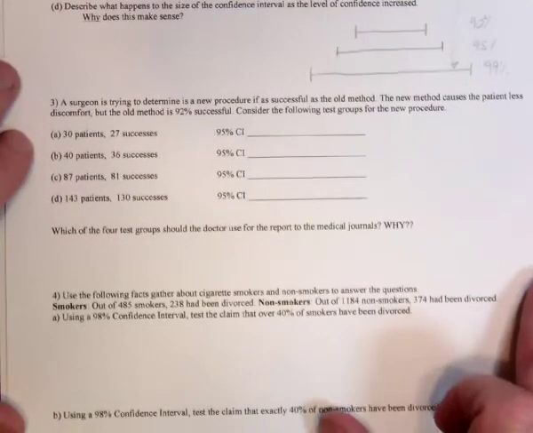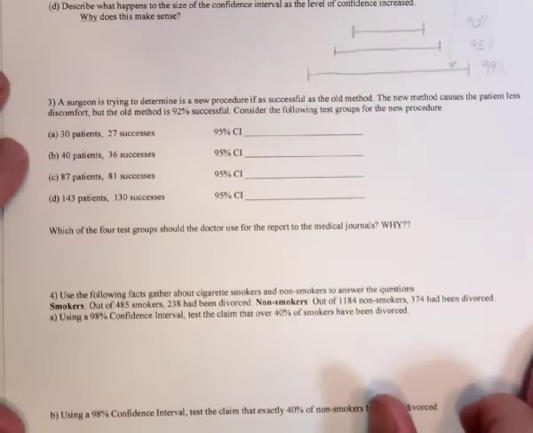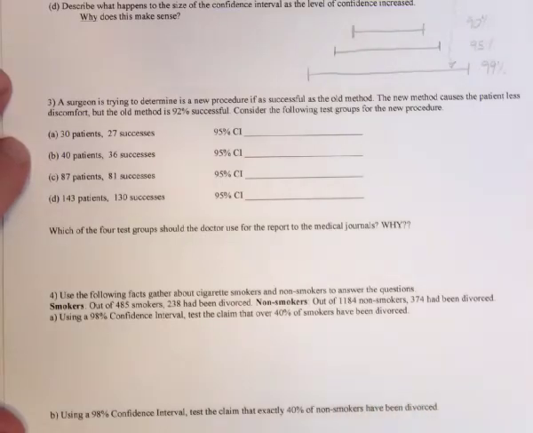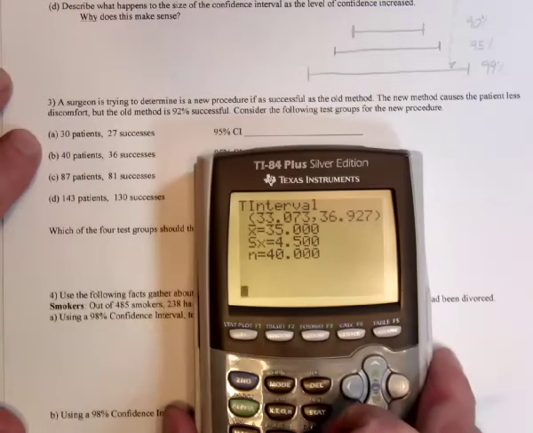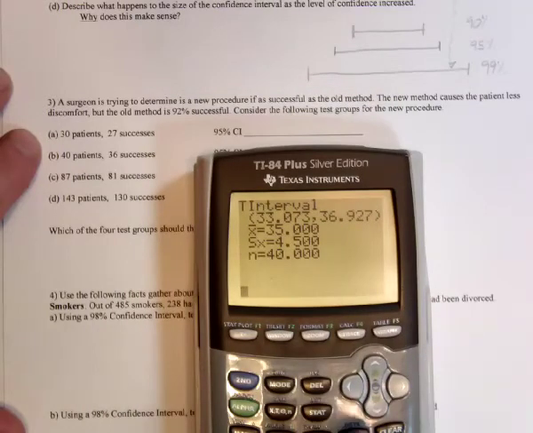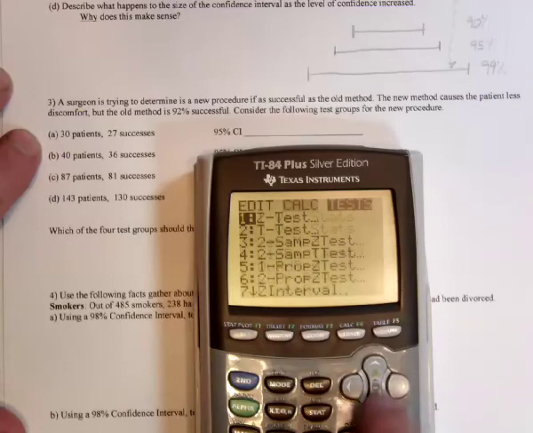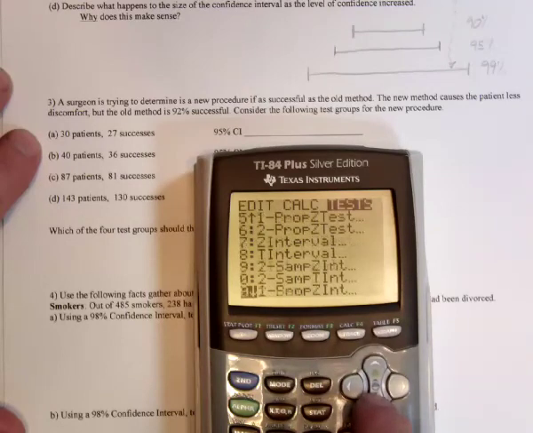On to the other confidence interval. So this one is about proportions. So again, use the calculator, make a 95% confidence interval. So go over here and scroll down to intervals, and now look for proportions. So it's going to be this one, letter A, 1 proportion, z interval.